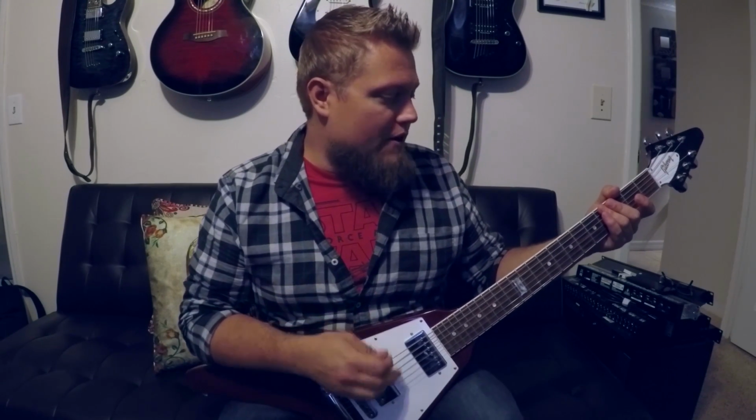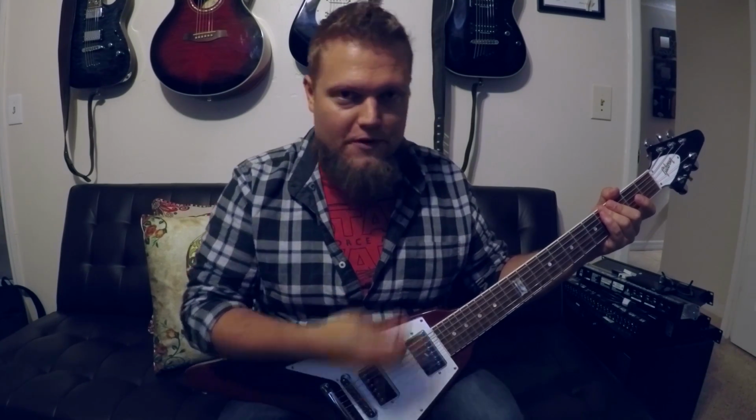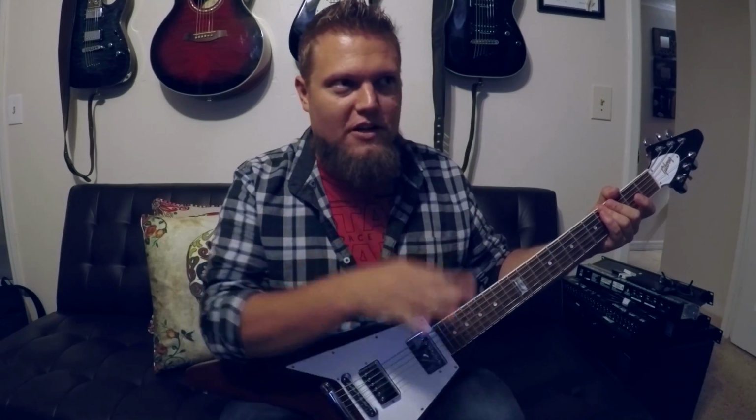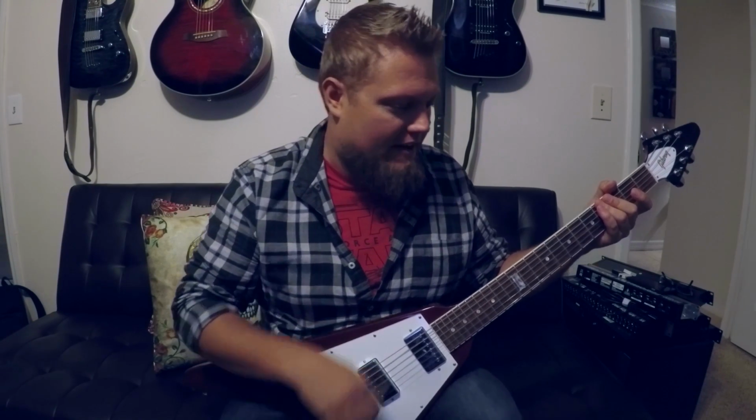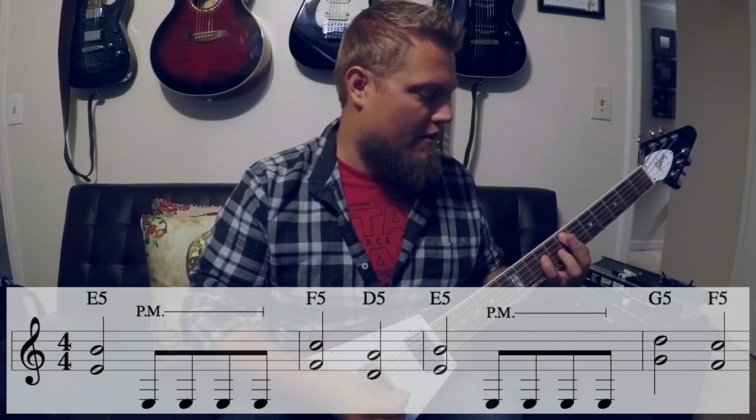A really well-known song in the heavy metal world that uses the Phrygian power chords is the middle section of Creeping Death by Metallica. It goes like this.